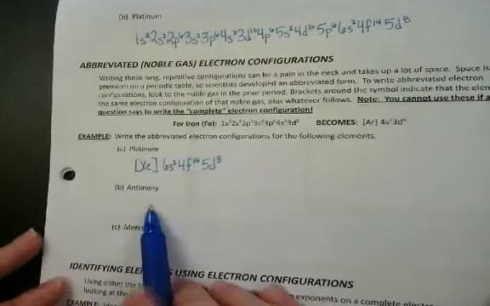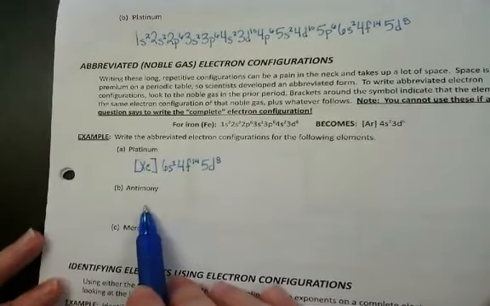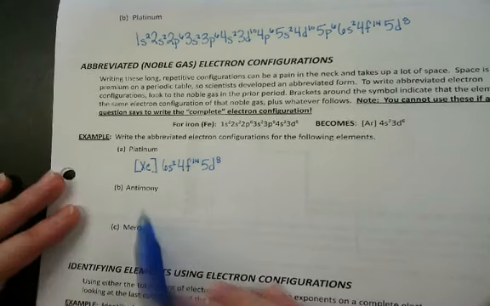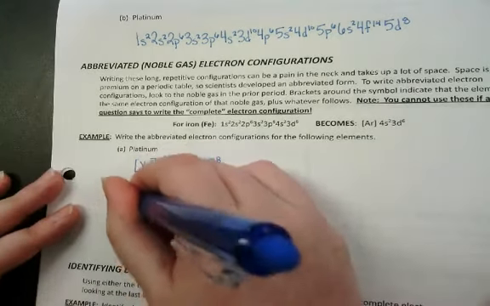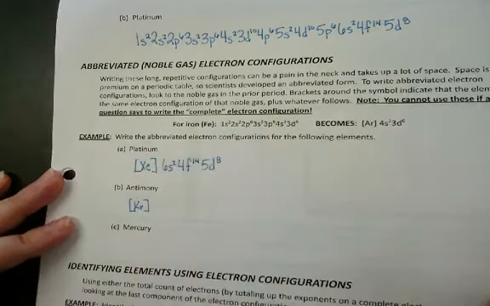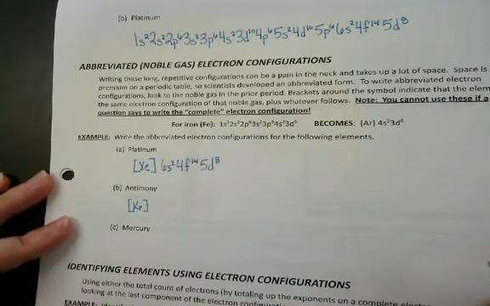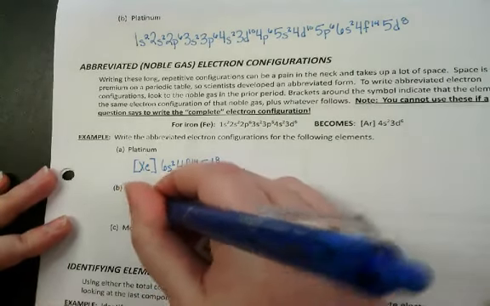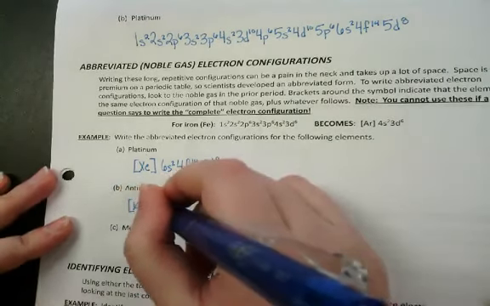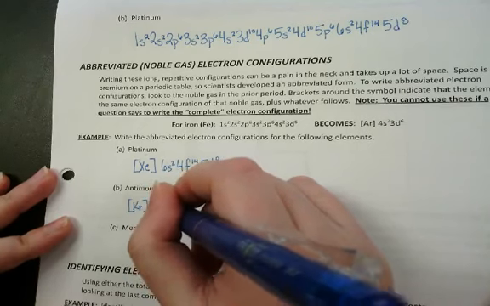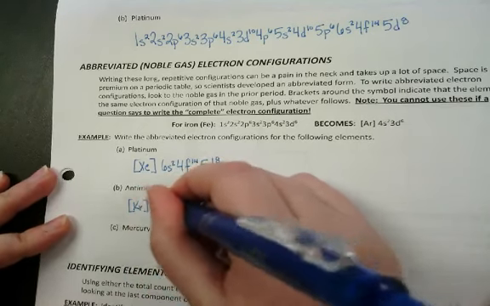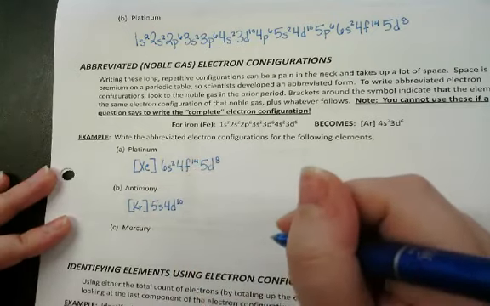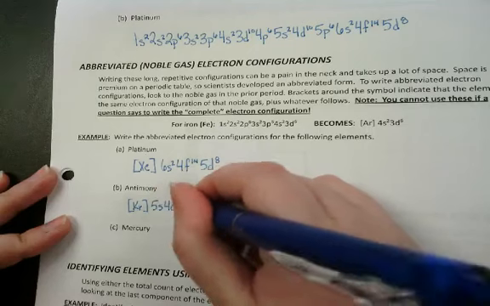Okay, so now looking at antimony. The noble gas before antimony is krypton, so we'd put krypton in brackets. Krypton is in the 4p6 position, which means we'd start at 5s2. After 5s2, we would hit 4d10, and then antimony is in our 5p3 position.